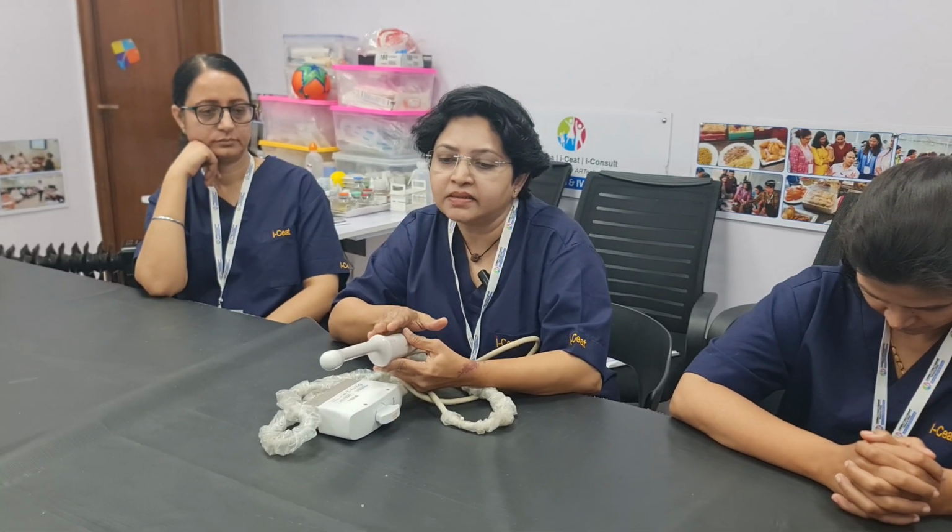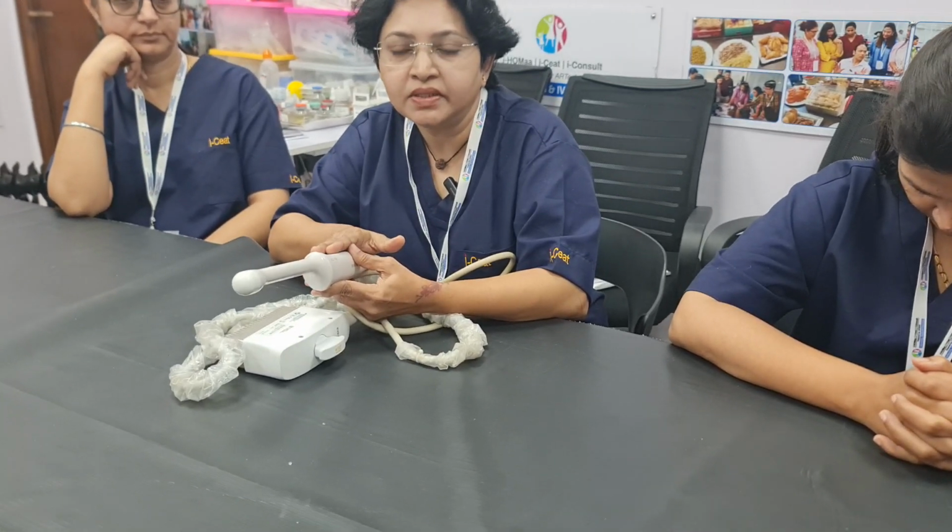Today I am going to speak about TVS scan. This scan is used in IUI for knowing about the follicular study. This is a TVS scan which has a frequency of about 6.5 megahertz, and it is a high frequency probe. It has less penetration with high resolution. So this we use for IUI cycles.